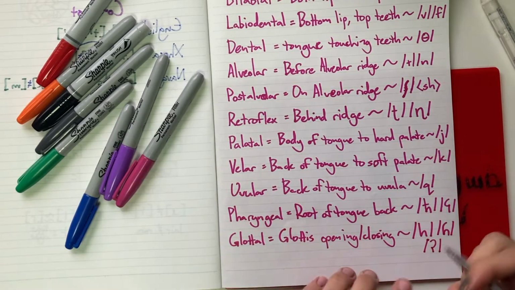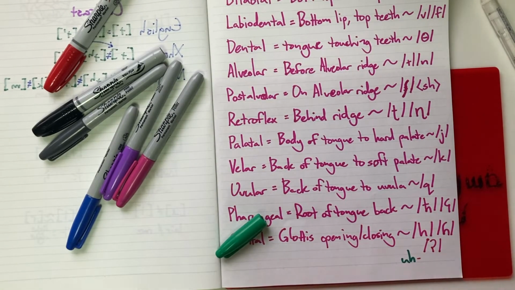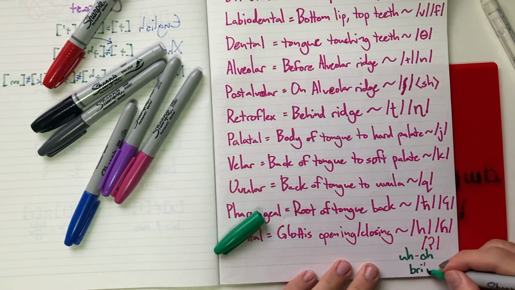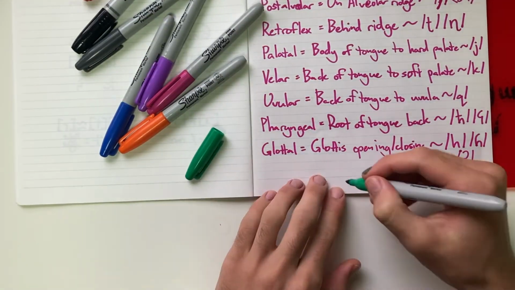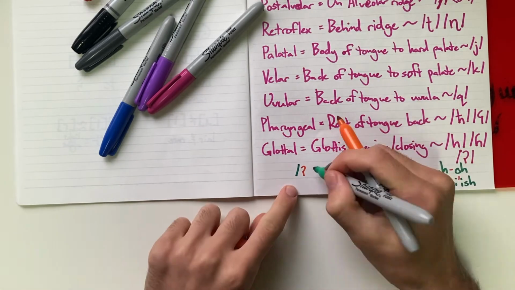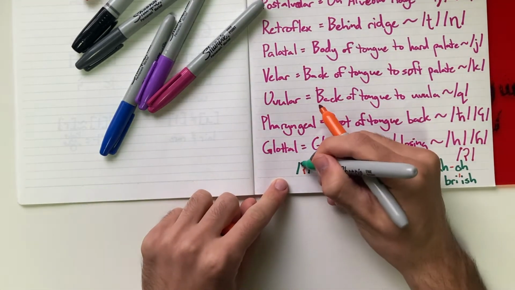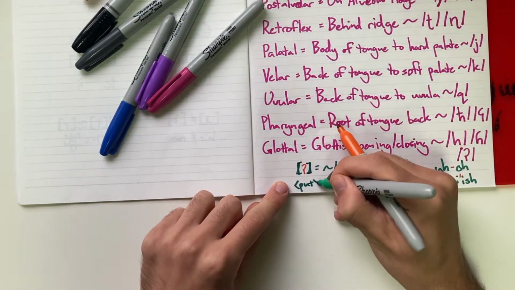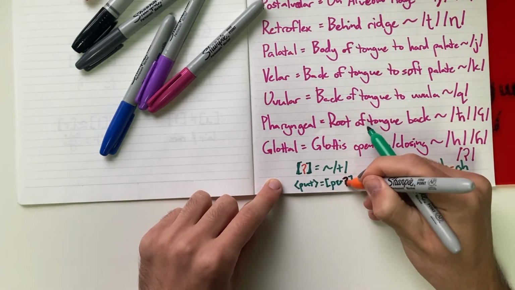ʔ is a sound that English speakers would recognize as the hyphen in uh-oh, or maybe the apostrophe in British. In some English dialects, such as mine, ʔ is a syllable final realization of the phoneme t, like in put or sit. And that's it for now.